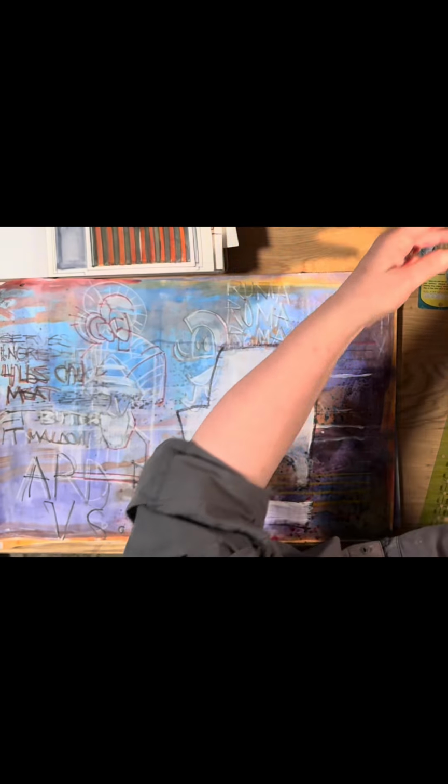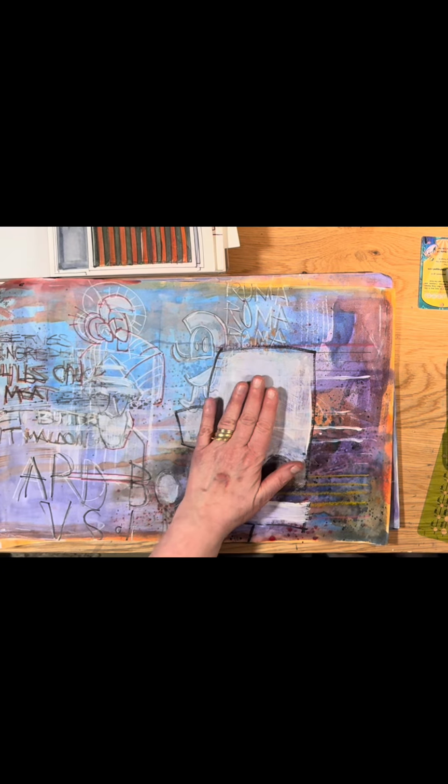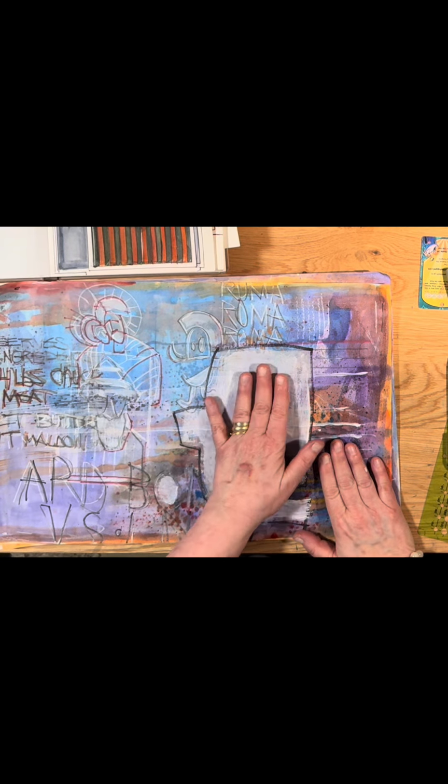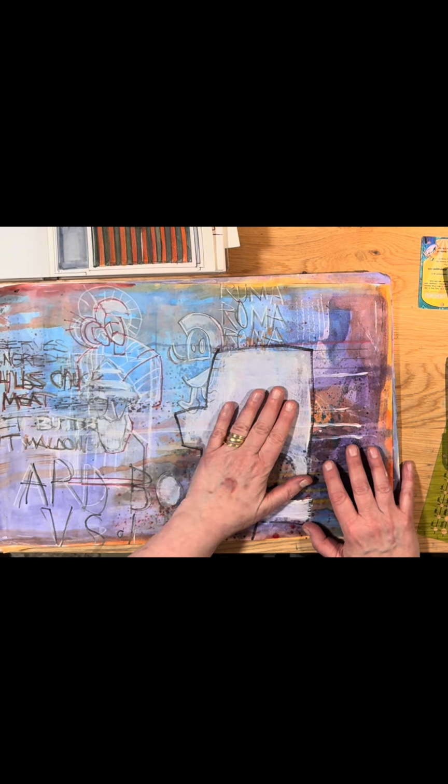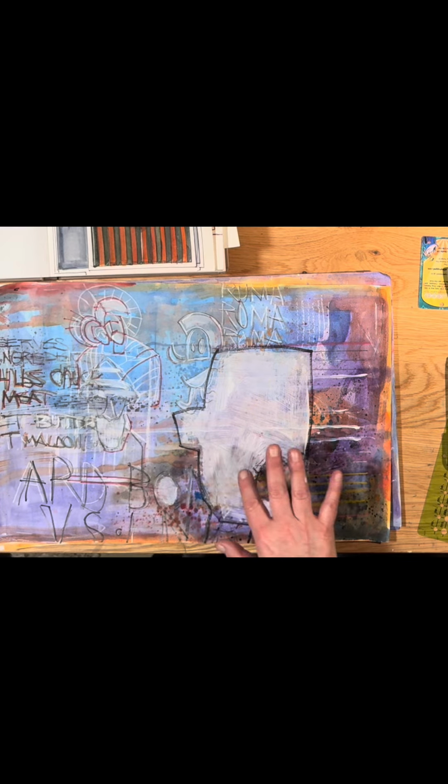Okay, that was super satisfying. I do have a blow dryer in the room, so if we need to use it, we can. I think that's dry enough for me to keep drawing on top of it. Okay, so that's the head shape I chose.